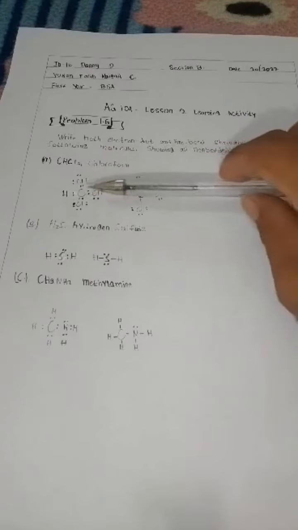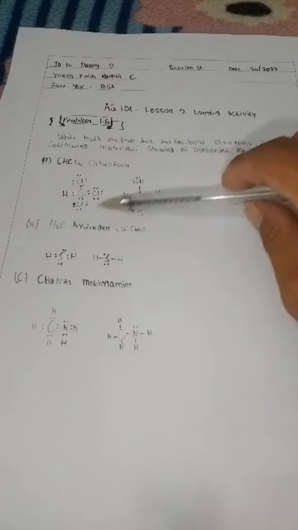Okay, let's proceed. We have H2S, hydrogen sulfide. So hydrogen has 1 valence electron and sulfur has 6 valence electrons. So the 2 hydrogens each contribute 1 valence electron, combined with sulfur's 6 electrons.